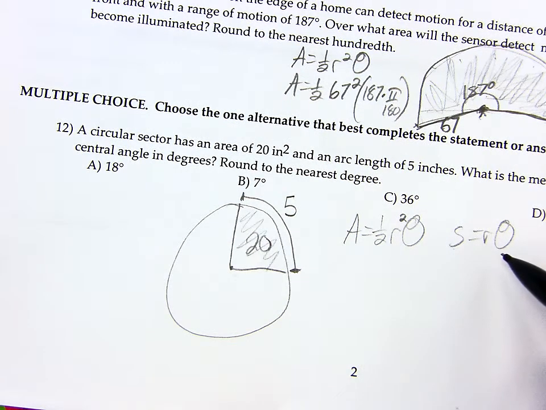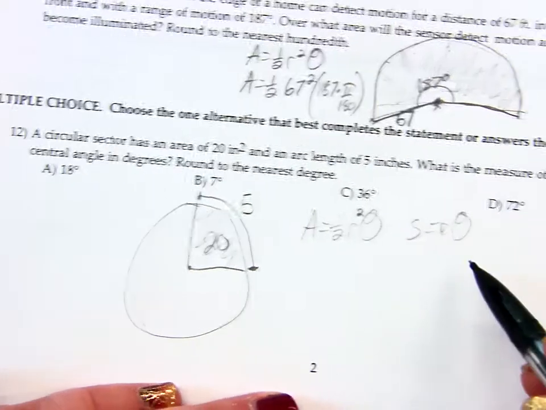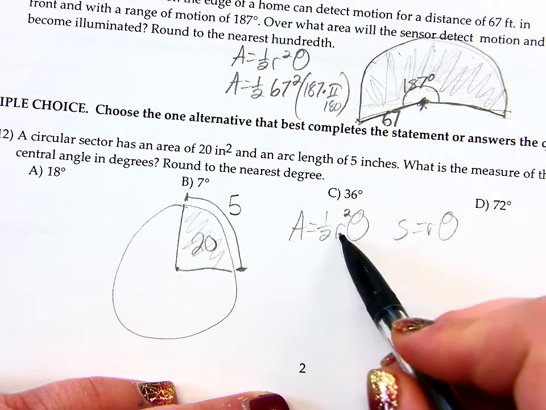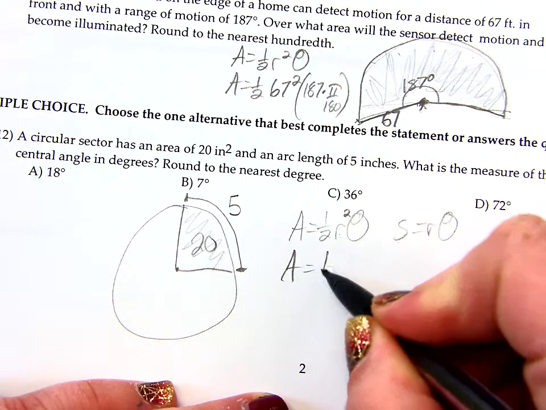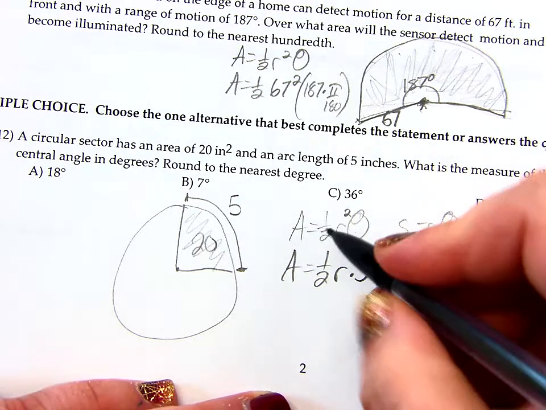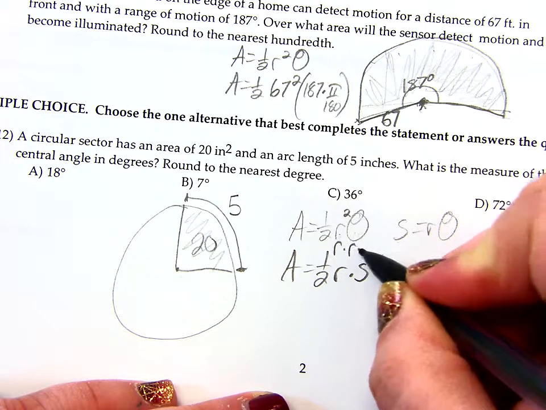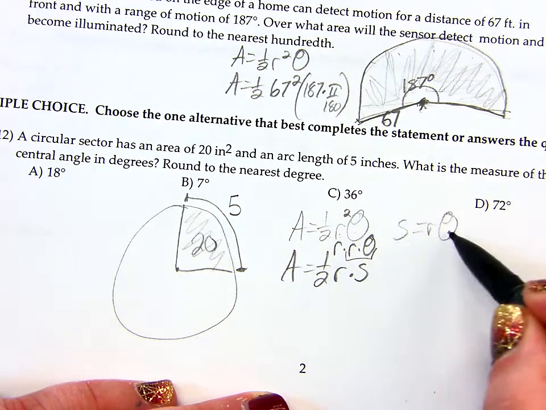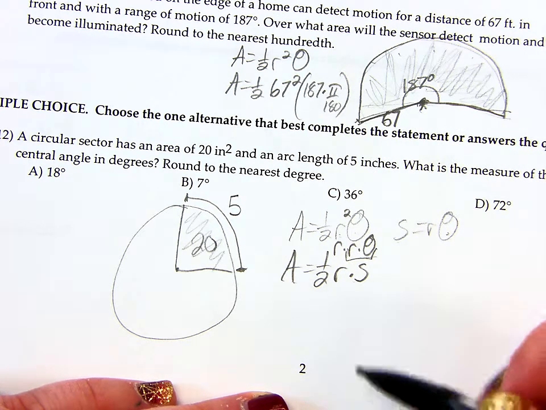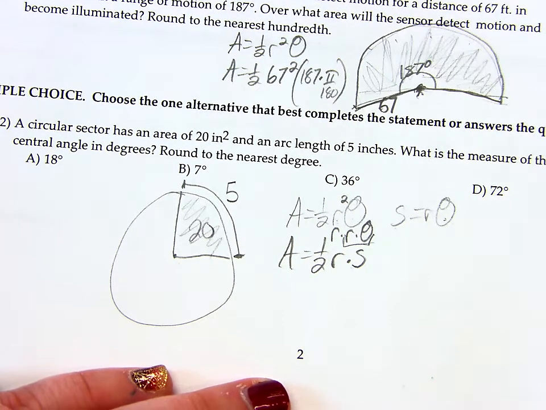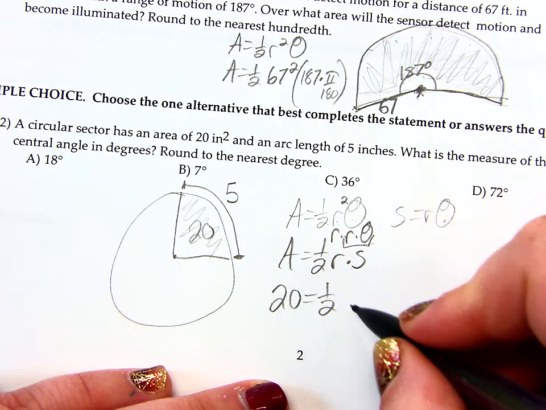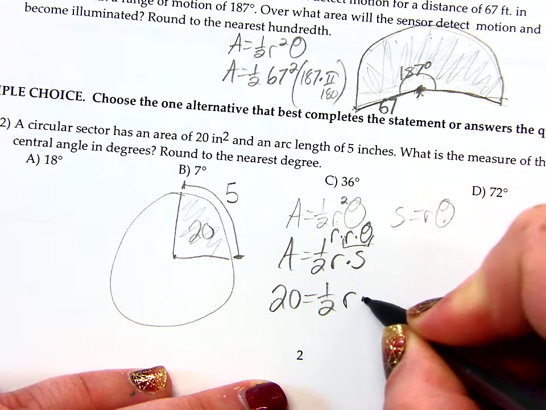Well, couldn't I just do this? Oh, this is fancy. See how S is equal to r times theta? I just have two r's, right? So couldn't I just do A equals 1/2 r times S? Because r squared is r times r and then a theta. So r theta is just S. So I just replaced that. Well, it is now. Good thing we went over it. So area is 20, 1/2. The radius, I don't know what the radius is. I'm going to be solving for it. But I do know what S is.